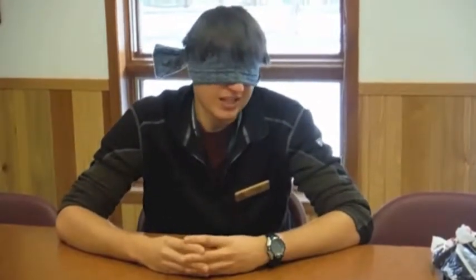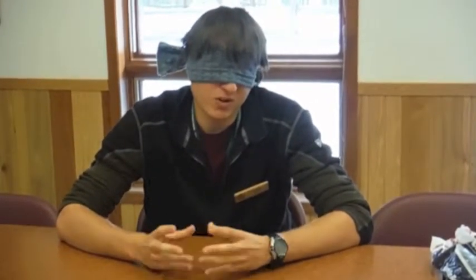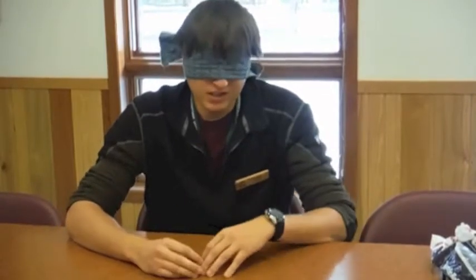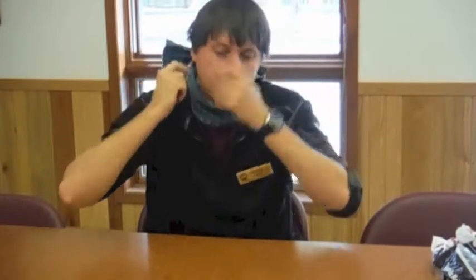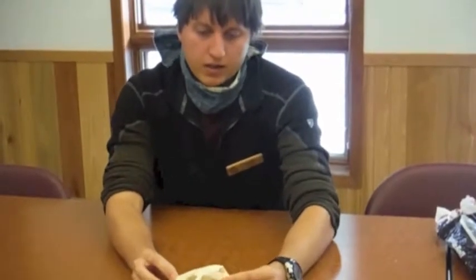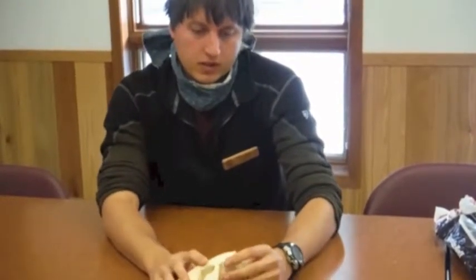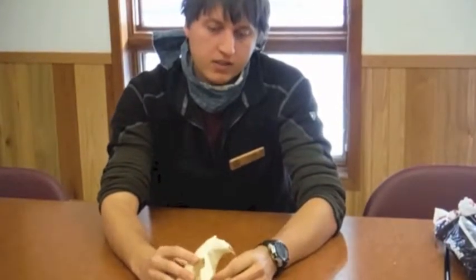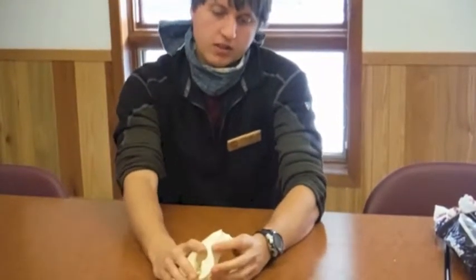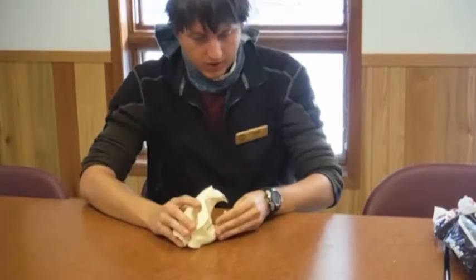And it'll be at this time, once you have them all gathered again, that you'll have the students take off their blindfolds, and they will have to identify the skull that they were just holding previously by how the skull feels. And it's really important for this part of the activity that you make sure that each student gets the correct skull back.